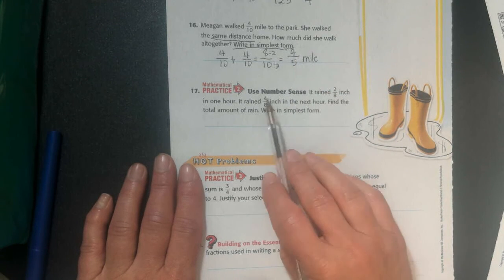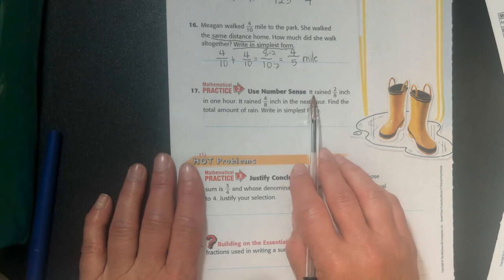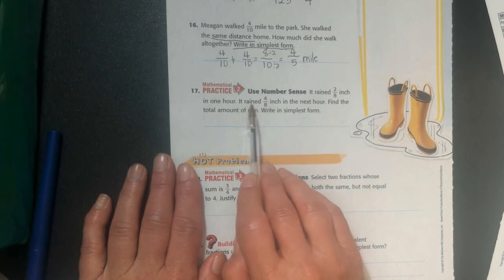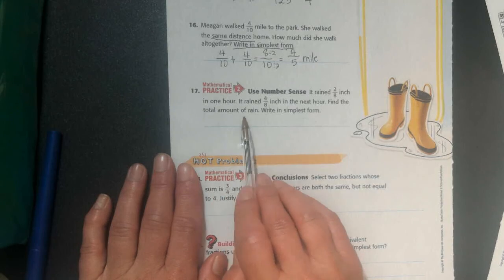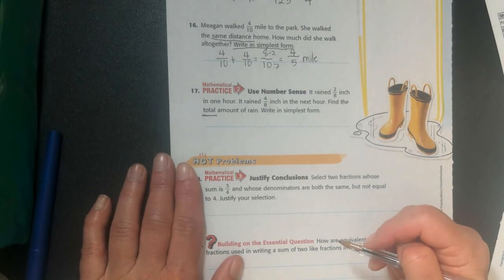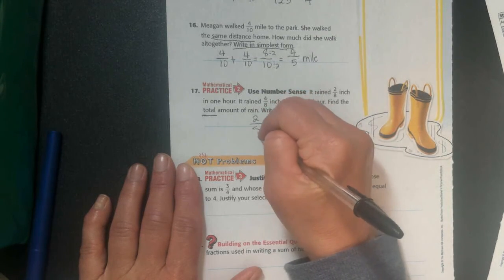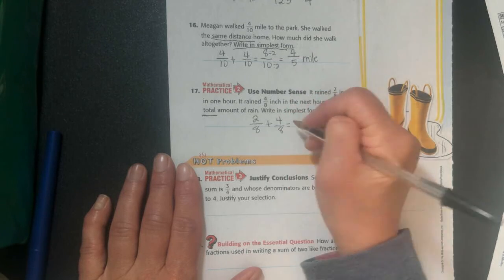All right, we're going to use some number sense, right? My sense, thinking about this. It rained 2/8 of an inch in 1 hour. It rained 4/8 of an inch in the next hour. Find the total amount of rain. Oh, there's one of my keywords. When I'm finding the total, I add. So I know it rained 2/8 in 1 hour. Another hour, it rained 4/8 all together.